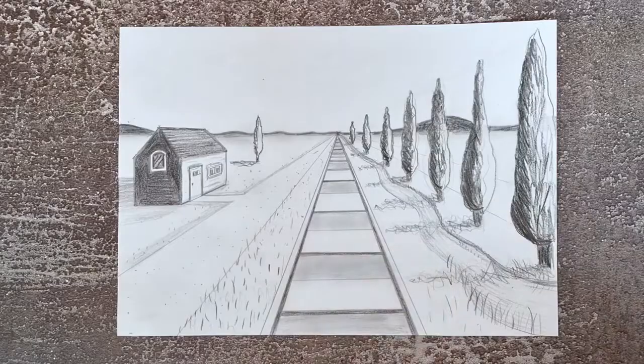If you want to leave your picture as a black and white picture, please do. But there's nothing stopping you from colouring it. If you would like to add colour, I would recommend just simple coloured pencils will do the job very nicely.